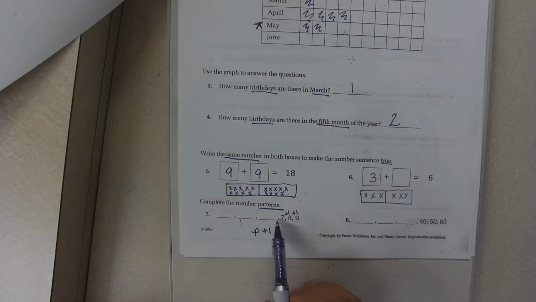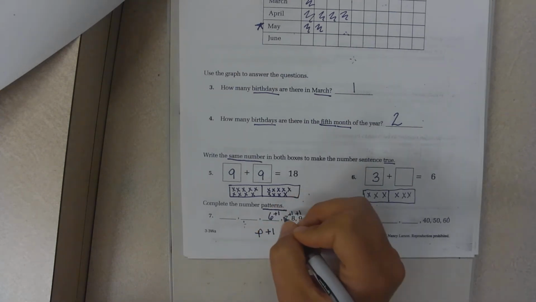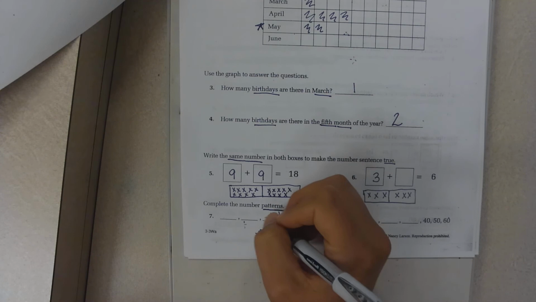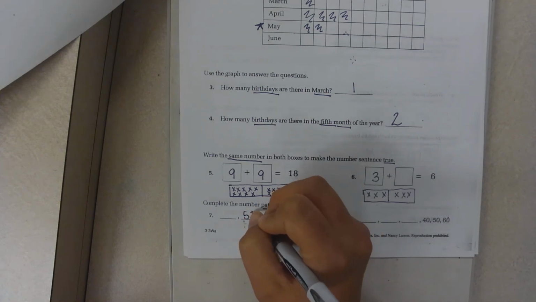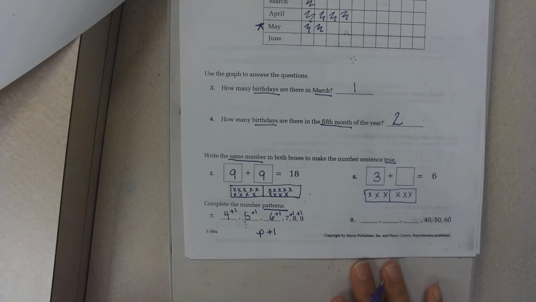What plus 1 equals 7? 6 plus 1 equals 7. What plus 1 equals 6? 5 plus 1 equals 6. What plus 1 equals 5? 4 plus 1 equals 5.